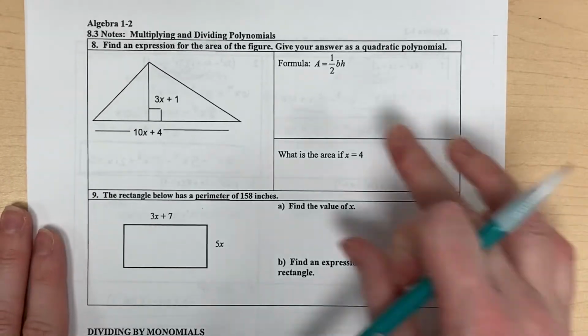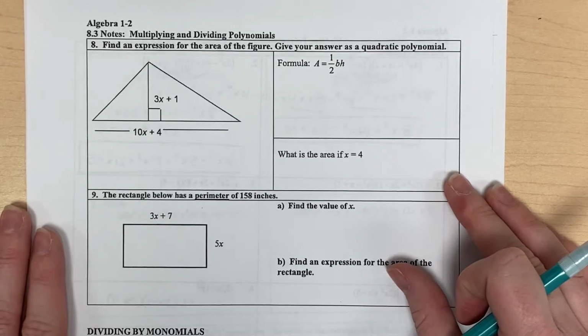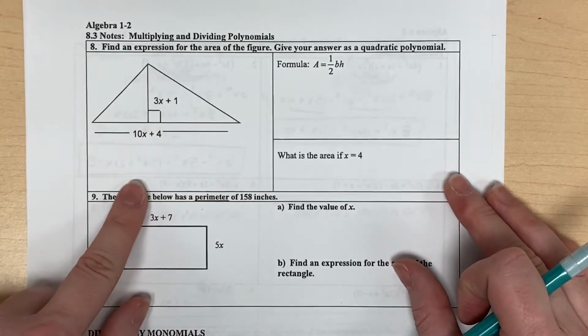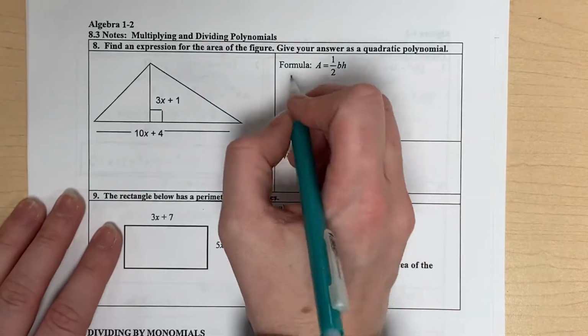In this video, we're going to do a couple more application problems. So at the top here, it says, find an expression for the area of the figure. Give your answer as a quadratic polynomial. So obviously this is a triangle here. And it reminds you that the area of a triangle is 1/2 times the base times the height.